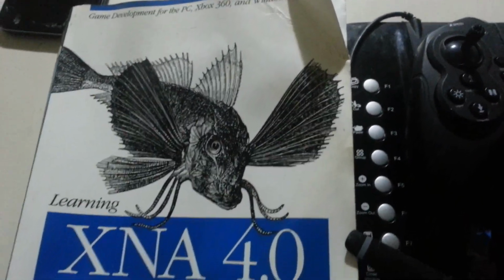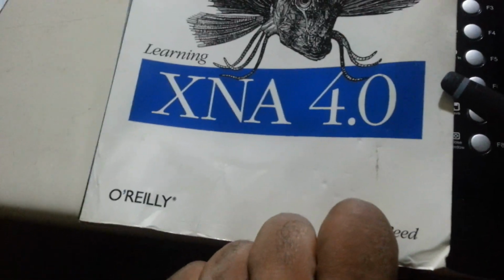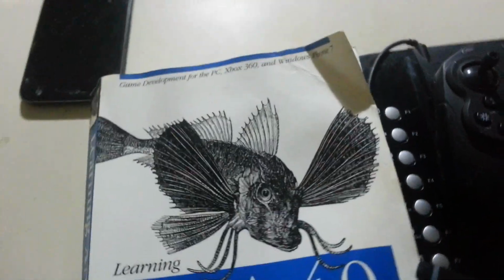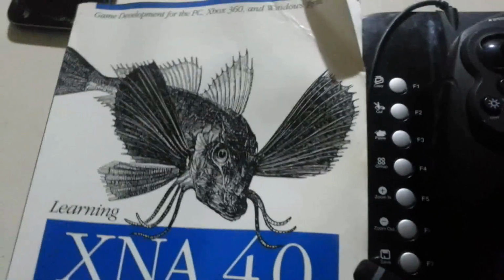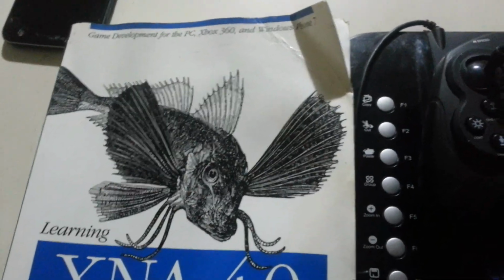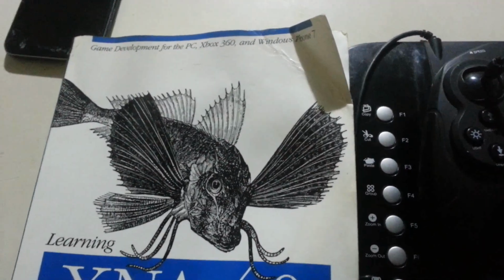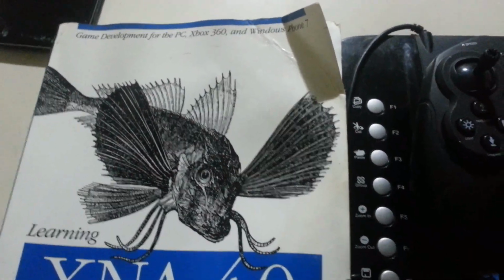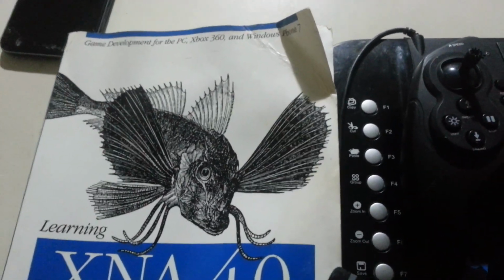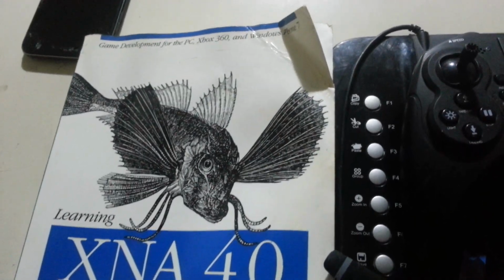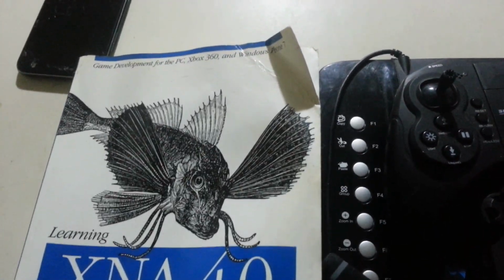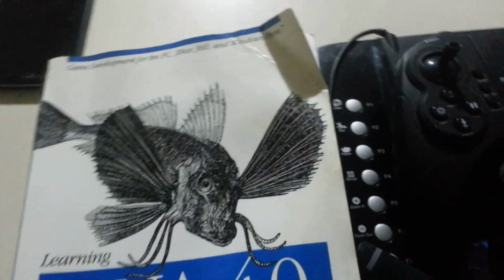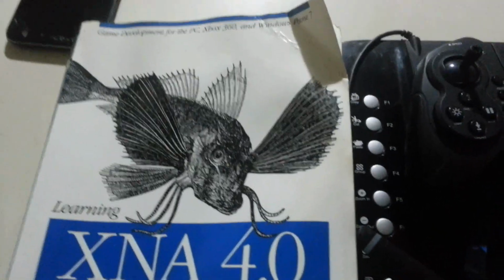Right now, I'm going to give you guys a little bit of Aaron Reed's book, XNA 4.0. This is some of the introductory stuff, the simpler to intermediate, and some advanced game development coding for PC, Xbox, and also Windows Phone. We don't have that many Windows Phones still out here, but it still works for Windows Phone.